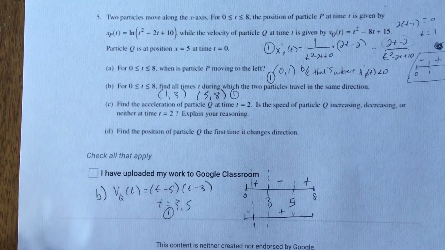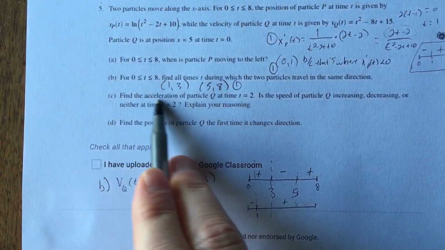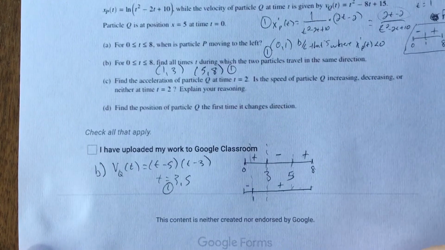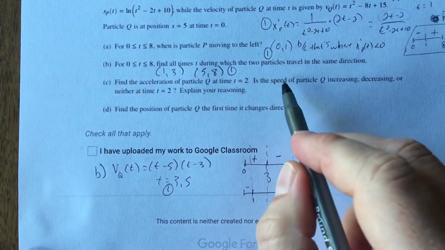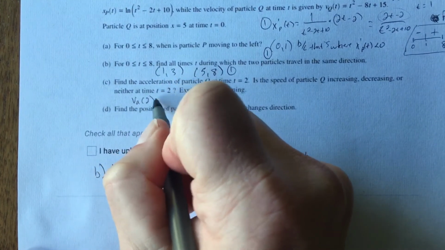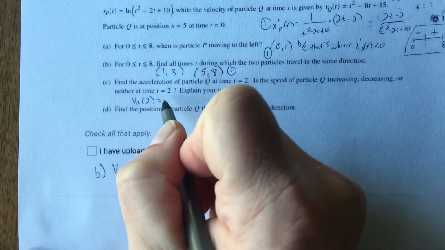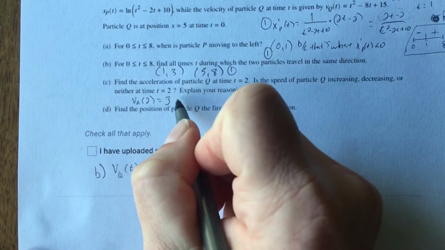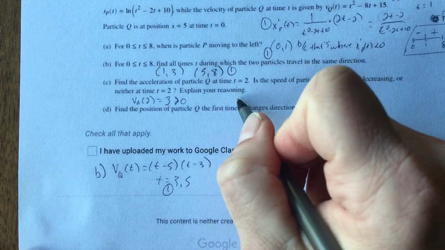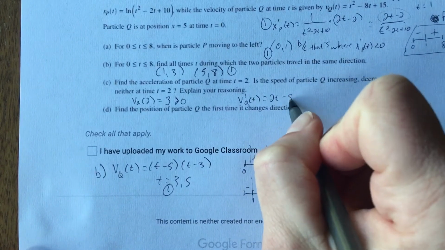All right, part C says find the acceleration of particle Q at time 2, and are we speeding up or slowing down? So we've done tons and tons of this. What we need to do is compare the velocity with the acceleration, right? So our velocity at 2 would be 4 minus 16, negative 12 plus 15 is a positive 3. So we have a positive velocity. Okay, then we're going to take the acceleration. So the derivative of this is 2t minus 8.